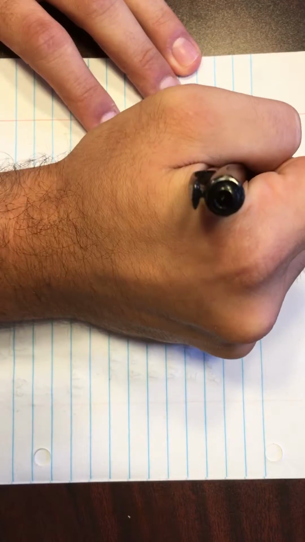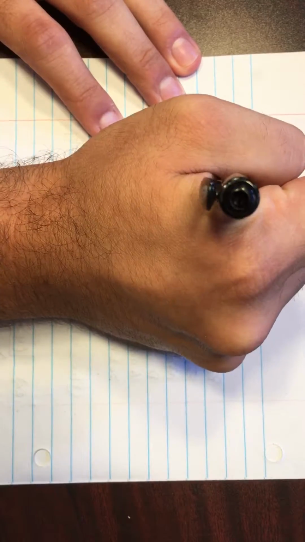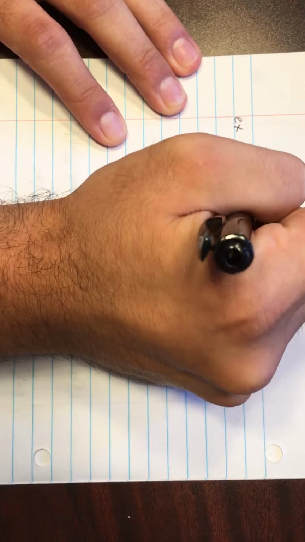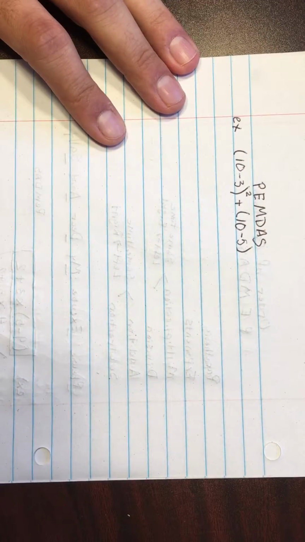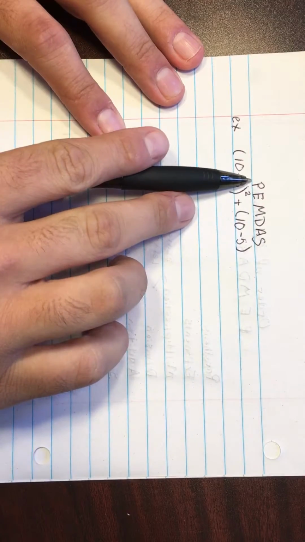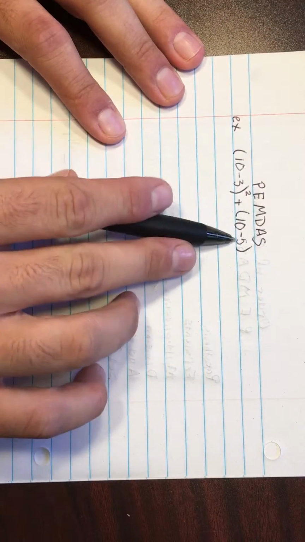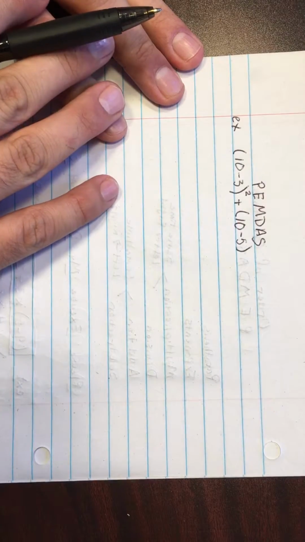We're going to have 10 minus 3 plus 10 minus 5, and then this parentheses is going to be squared. All right, so again, start with parentheses. You actually have two parentheses that you need to deal with. You can deal with them at the same time.